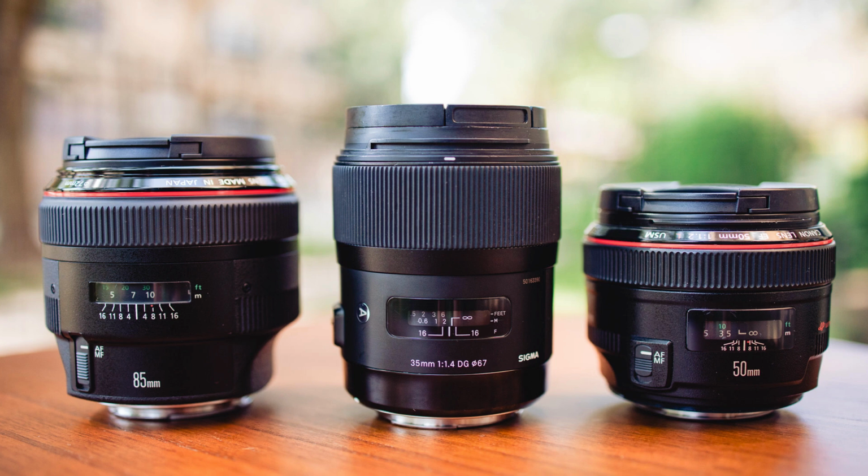And here is another picture of those lenses from Canon. The one in the middle is a Sigma lens. It's a 35 millimeter lens. Sigma lenses are a little bit more expensive, but I can say personally that the Sigma lenses are a much higher quality than the Canon or even the Nikon lenses.